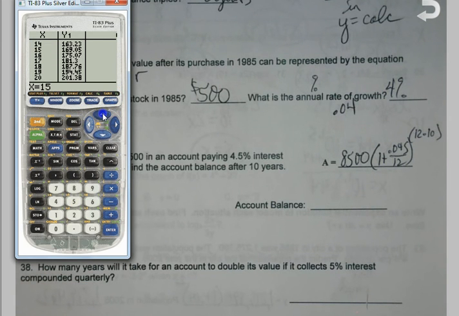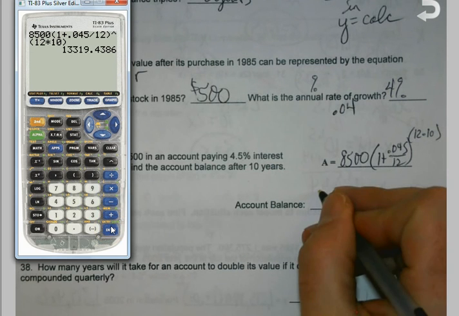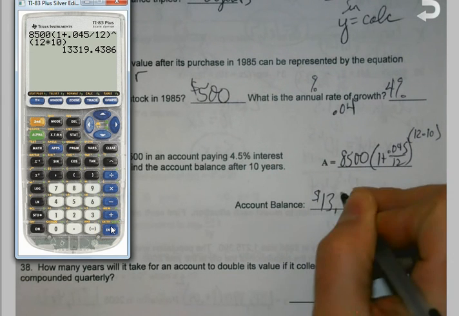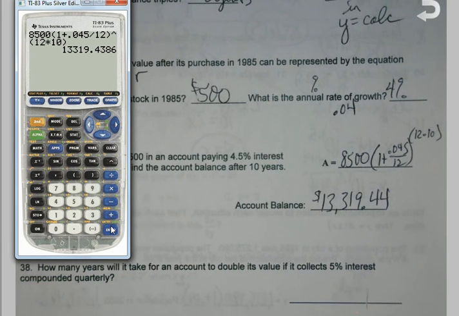Okay, let me go back here. Wait a minute. Oops. Never hit enter here. I hit that instead. That's better. As they all chuckle and laugh. Hopefully not in front of me. And I get my value right away. I don't have to go searching for it.